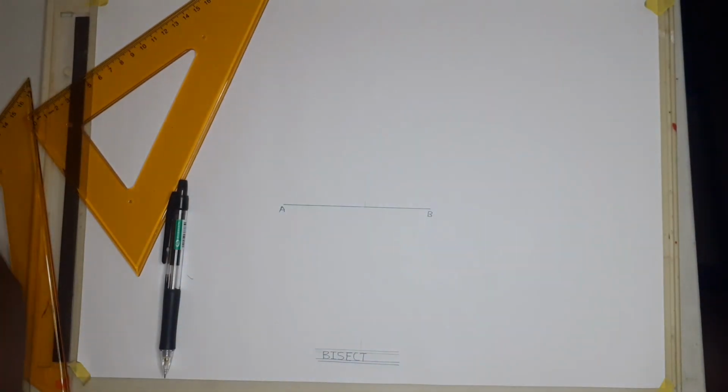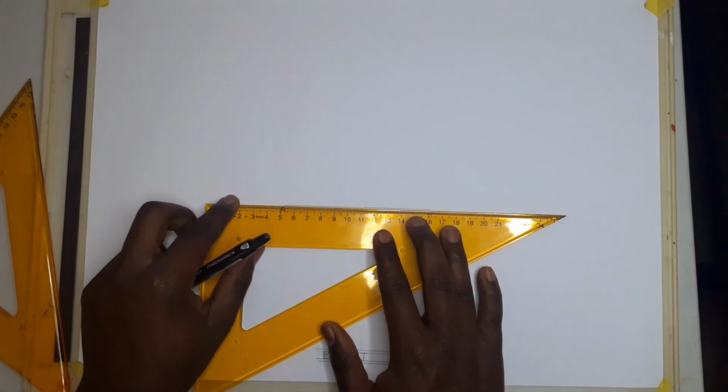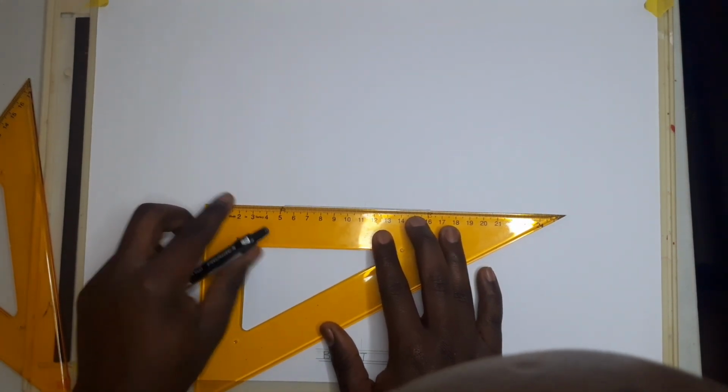So the reason I started by vertical line is because I don't have a T-square right now. It's broken, but I will have it soon.